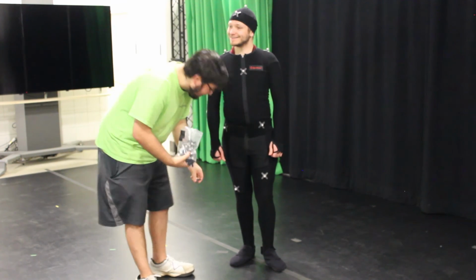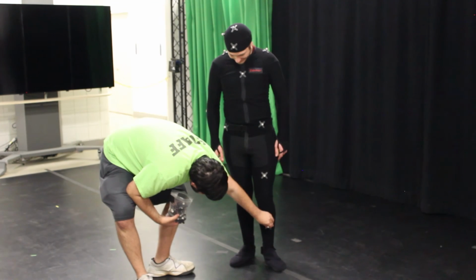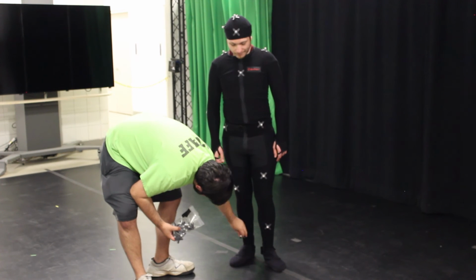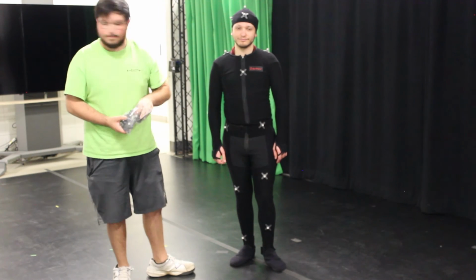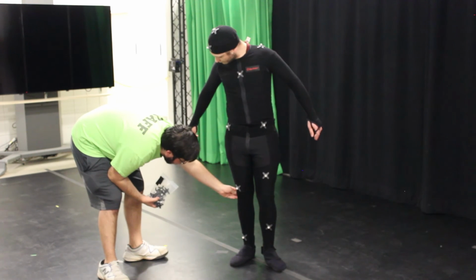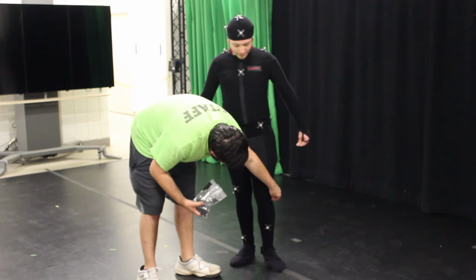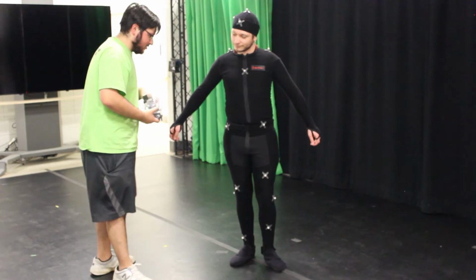So there's 3 nodes that go on the head. Then we have our shoulder nodes, and one on our chest. You have 2 on the hips, 2 on the back, right above the rear end. Then you have 2 nodes on the front of the legs, and it's important to note that the nodes on the legs are staggered between the 2 legs.